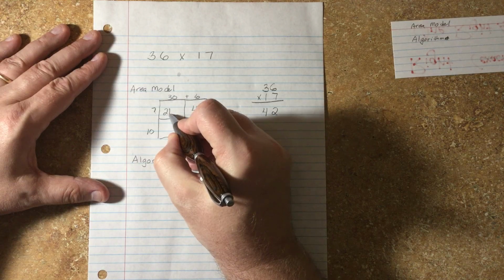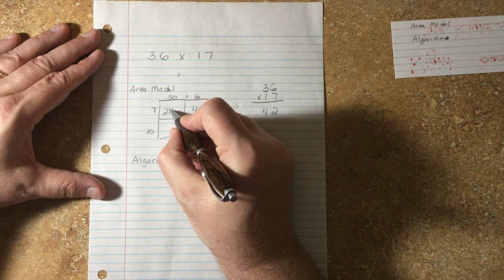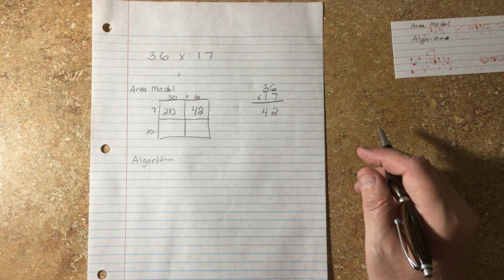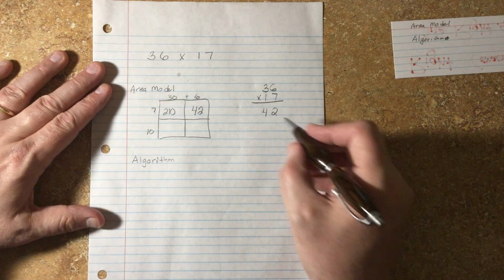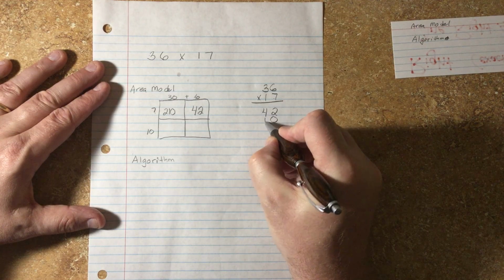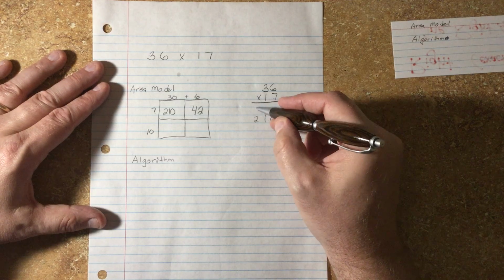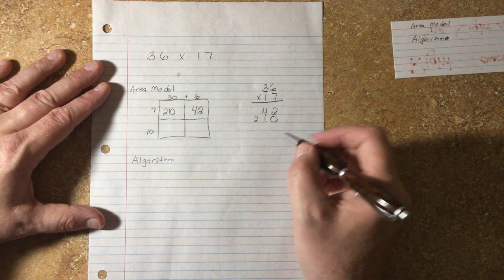It's 21. And then I have that 0 I'm just going to tack on to the end. So 7 times 30 is 210. And I'm going to go ahead and write that over here, and I'm going to make sure that my 1s are lined up, my 10s are lined up, and the 100s are lined up.